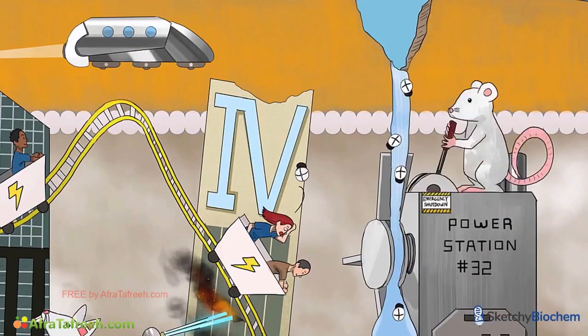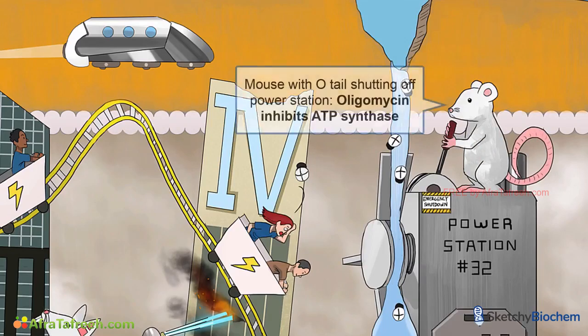Oligomycin is another toxic metabolite produced from Streptomyces bacteria that blocks ATP production by inhibiting ATP synthase. The giant mouse with an O tail shutting off the power station is oligomycin.